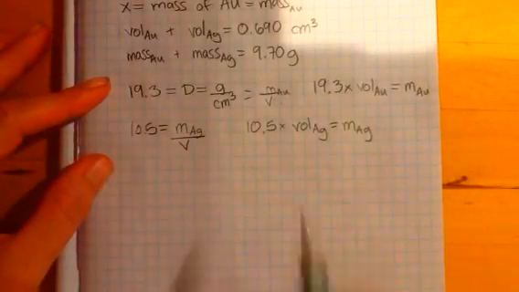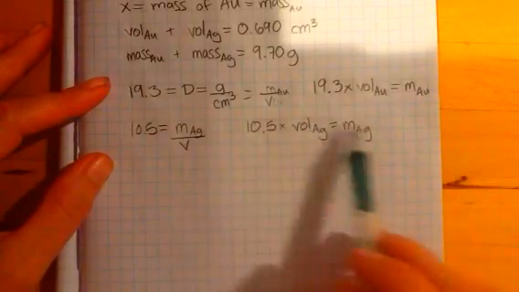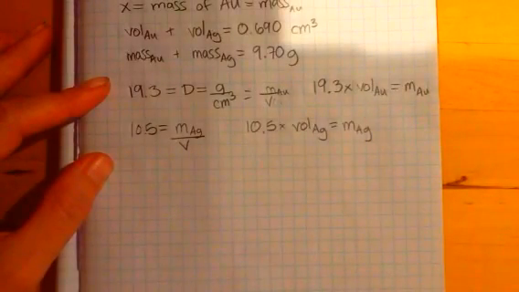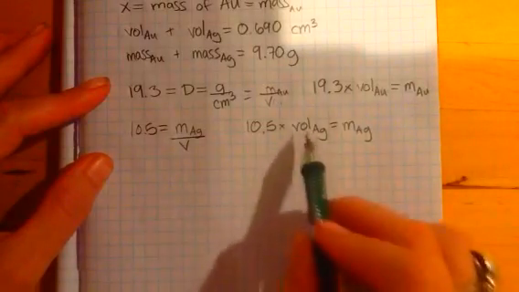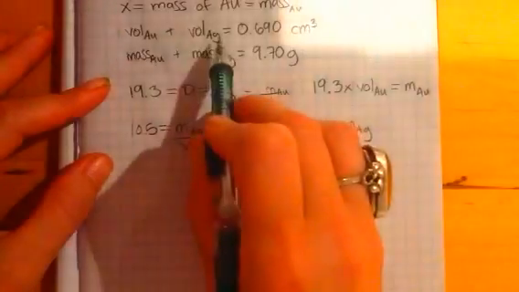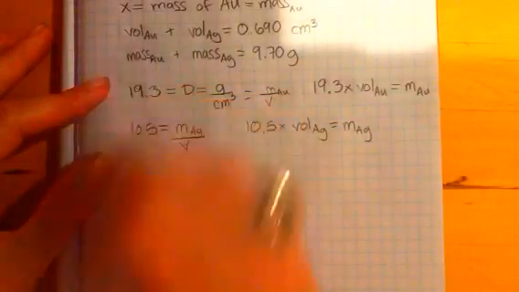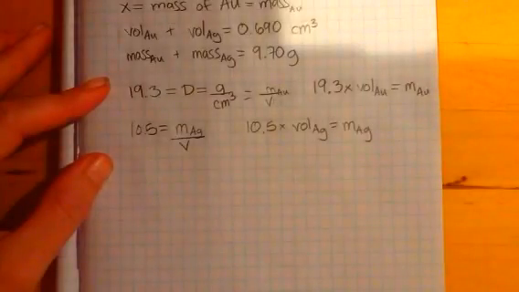So if I have this equation here and I have this equation here, I can actually substitute a couple things around. If we have the volume of silver, we can rearrange this equation to solve for the volume of silver, just to incorporate the volume of gold.